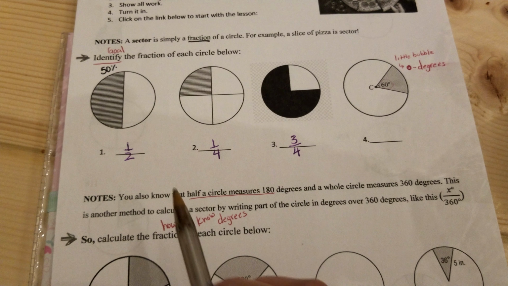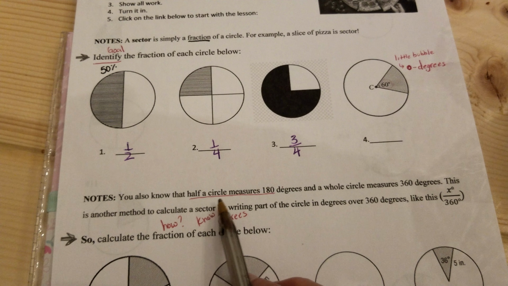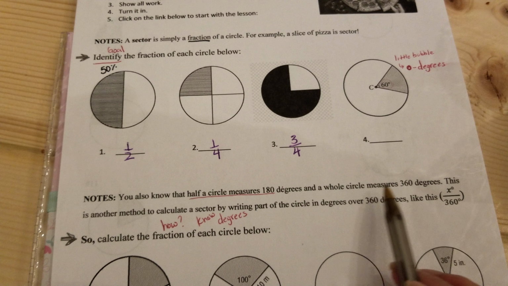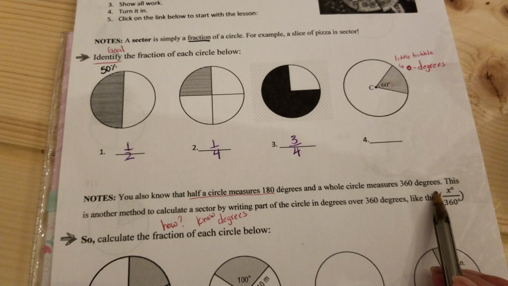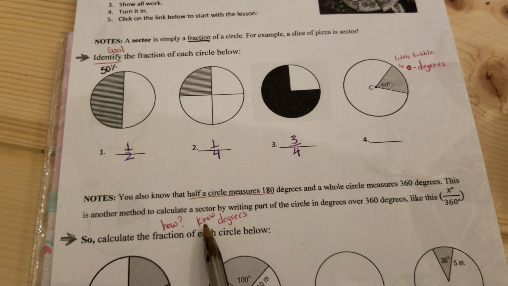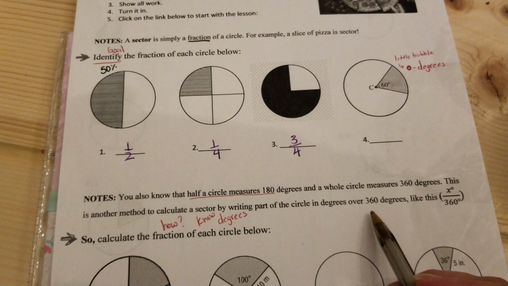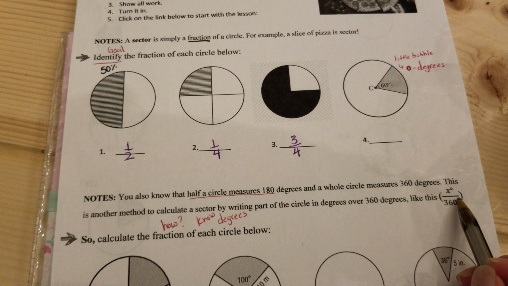It says, you also know that half a circle measures 180 degrees and a whole circle measures 360 degrees. This is another method to calculate a sector by writing part over the circle, in degrees over 360 degrees, like this form.